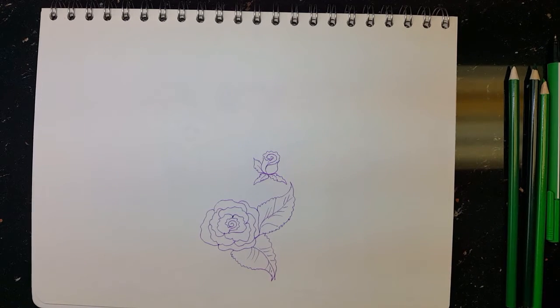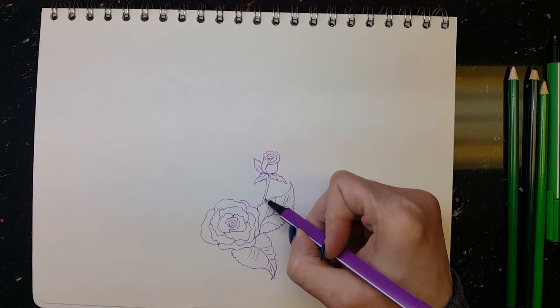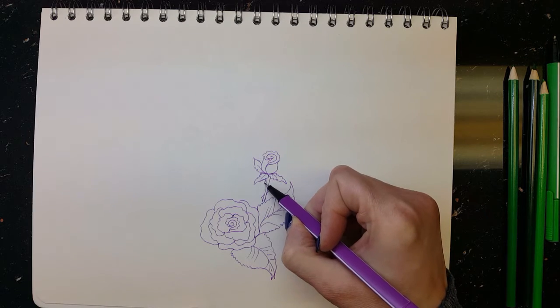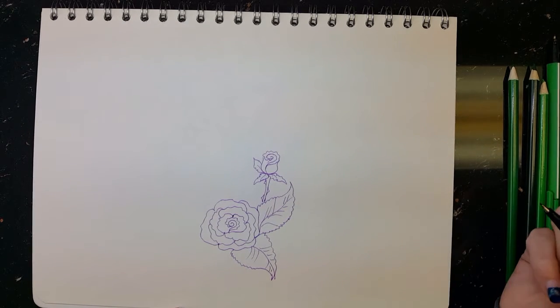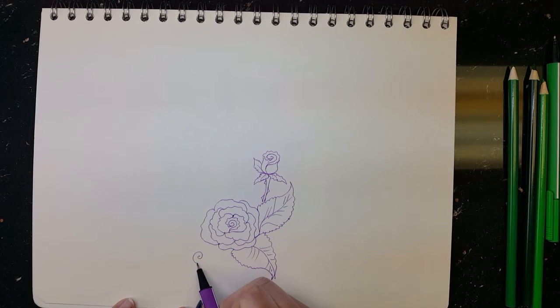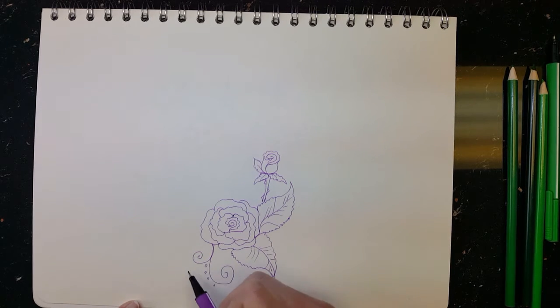And that is how I draw roses. If you draw a stem on them, they do have little thorns, so you can do little triangle-y pricklies poking out of him. Sometimes when I draw these, I add little swirlies and little dots to finish it off.